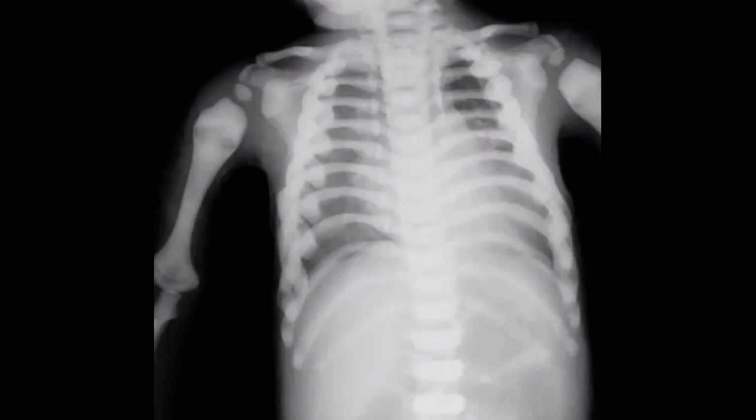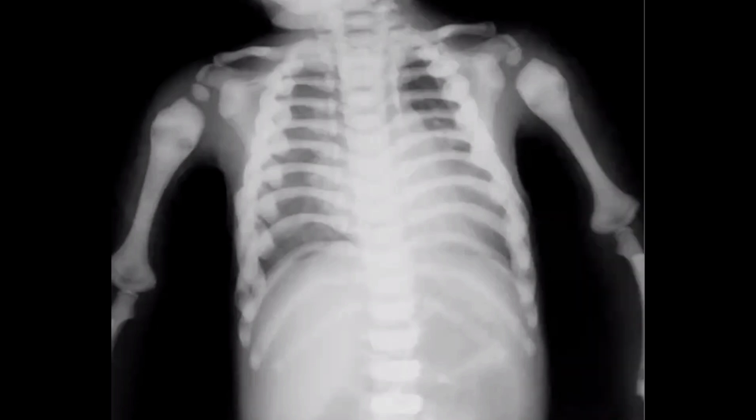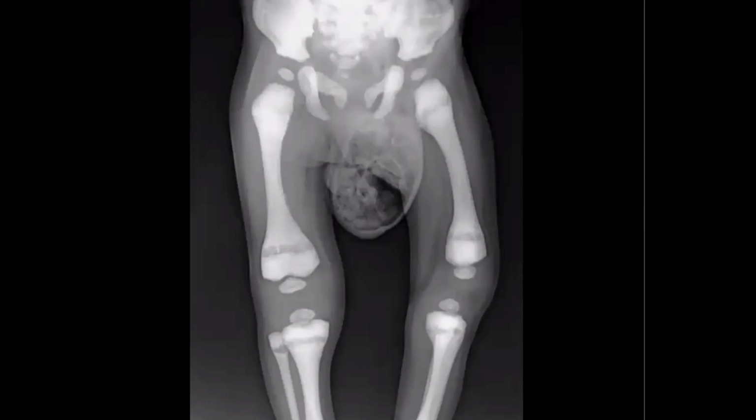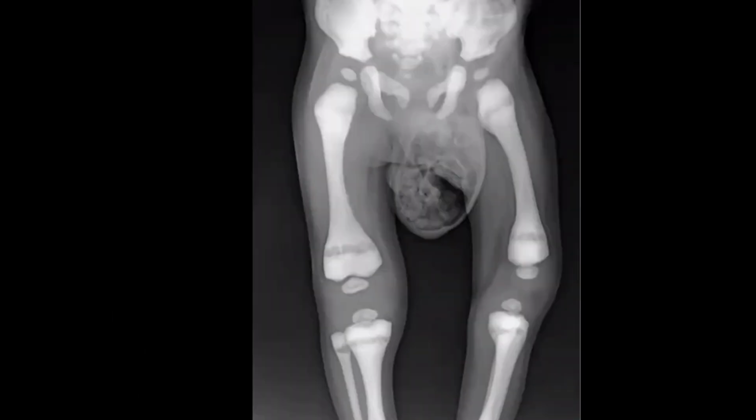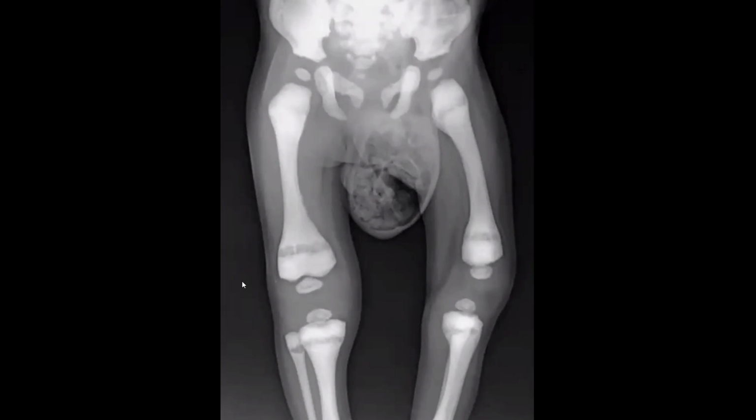I think this is more obvious. What do you think about this case? This case is again diffuse bone sclerosis. It's again osteopetrosis, and we also have metaphyseal lucencies. Osteopetrosis can be one of our differential diagnoses in this case.